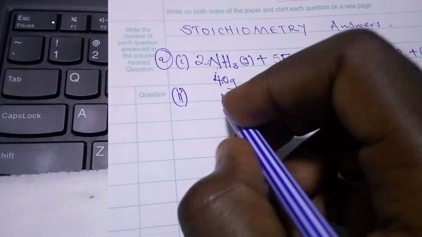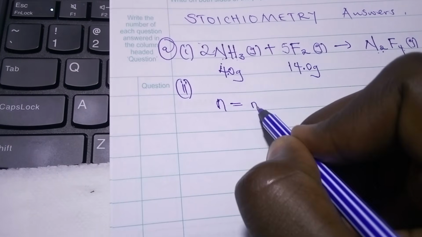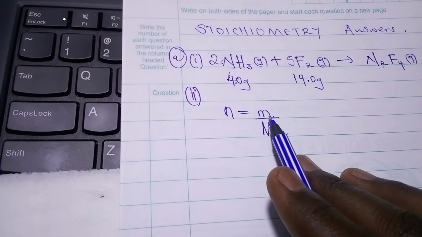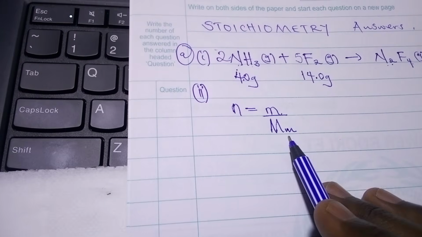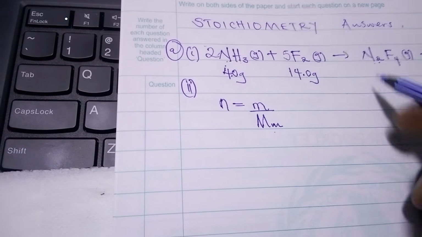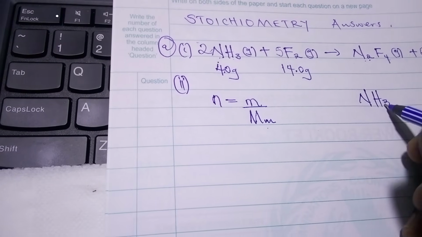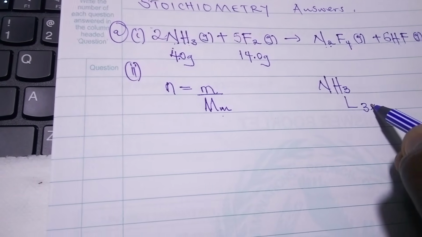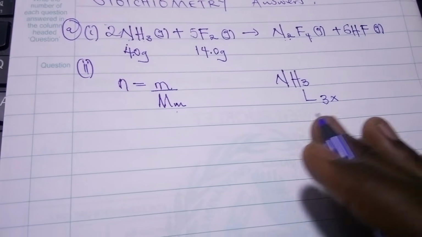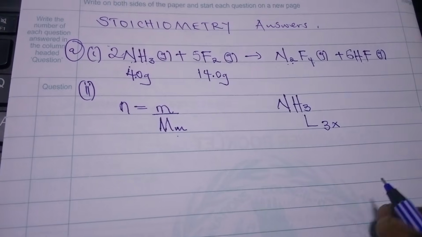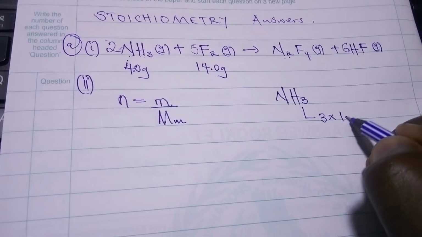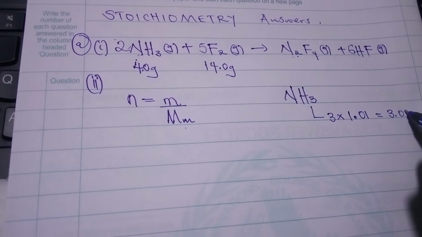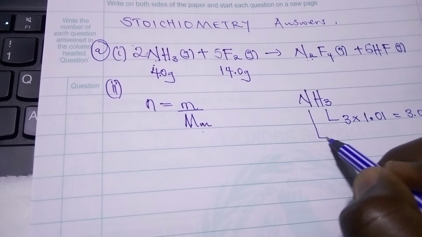We all know that the number of moles is calculated by mass over molar mass. Since we have the mass, we have to find the molar mass for ammonia, that is NH3. We have 3 atoms of hydrogen, which should be multiplied with the relative atomic mass, the number found on top of each element on the periodic table, which is 1.01. When you multiply, you get 3.03.